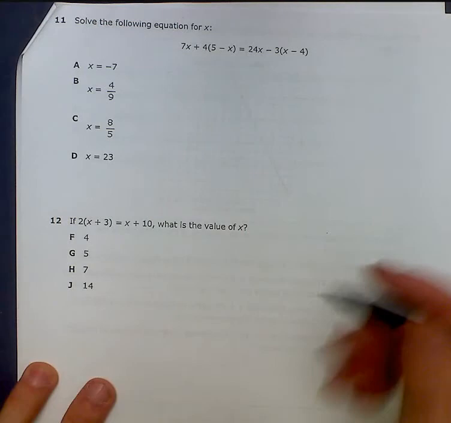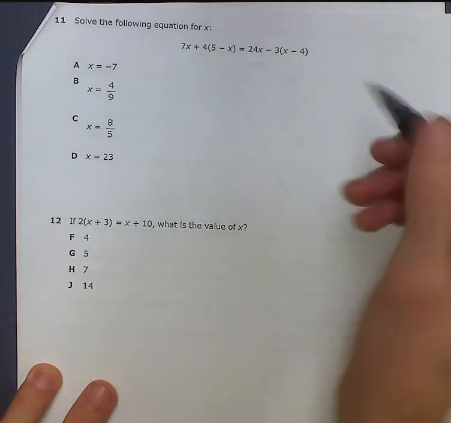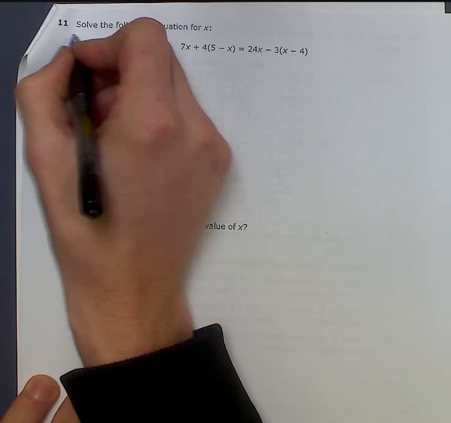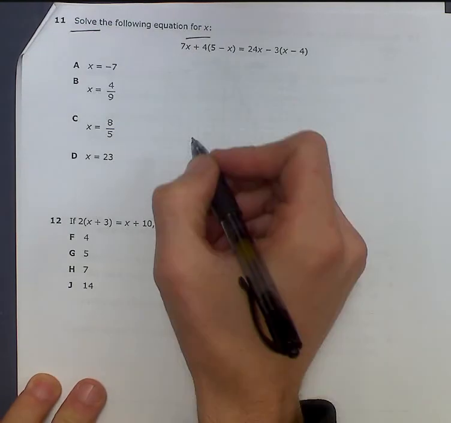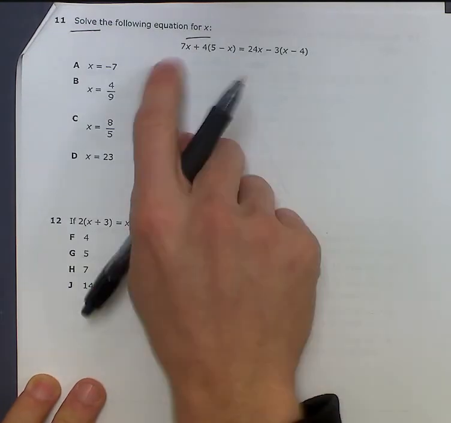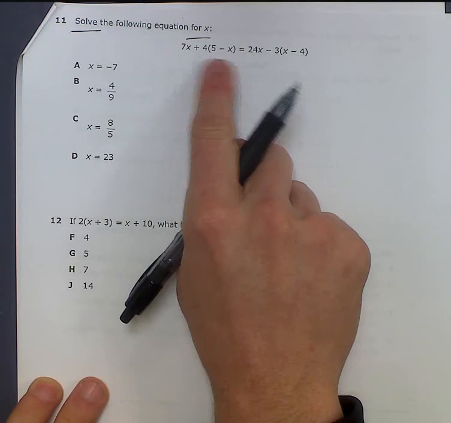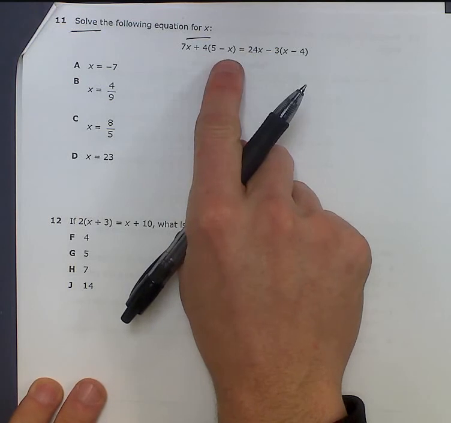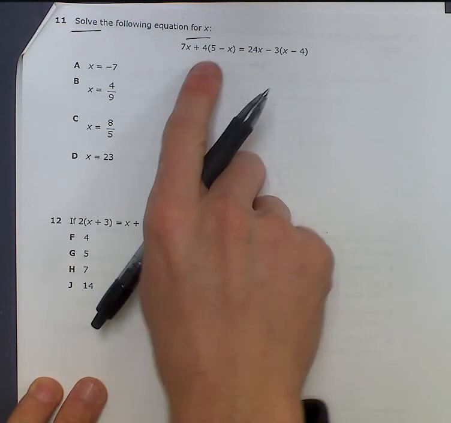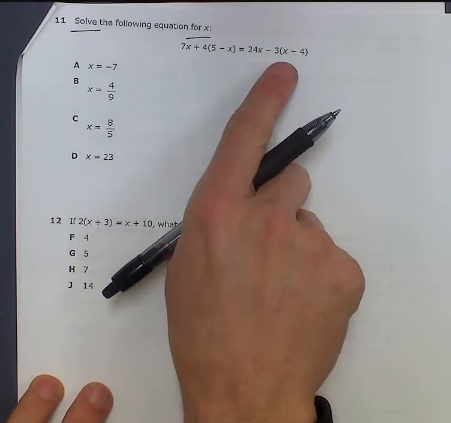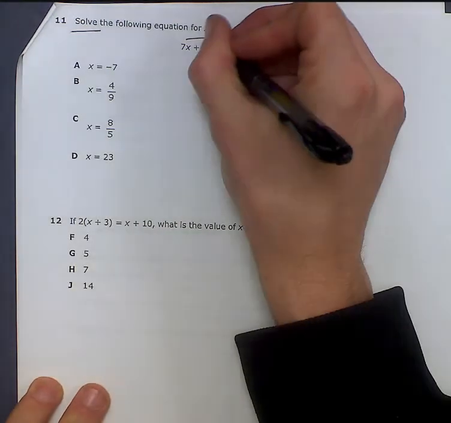Straight linear problem, all we're going to do is solve for x. Solve for x. So the first thing that we need to do with this equation, since we have parentheses, is look inside the parentheses and see if we can work anything out. But since I can't put 5 and x together or x and 4 together, I'm going to distribute.